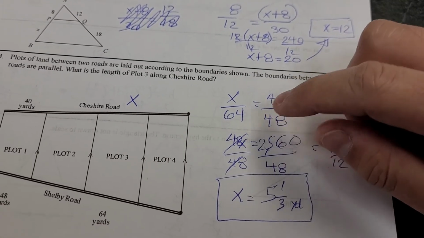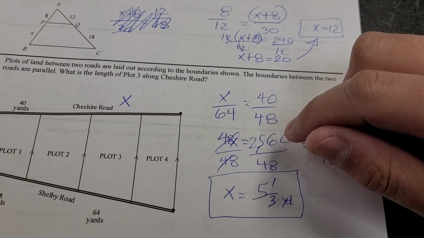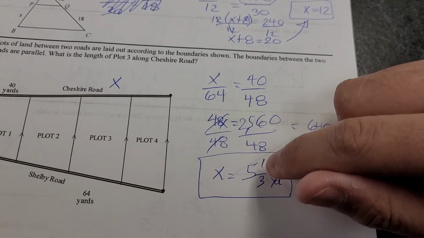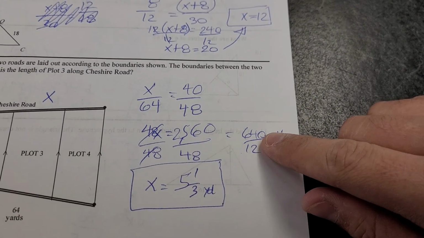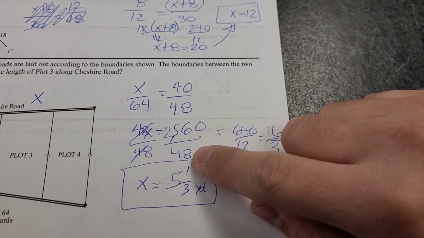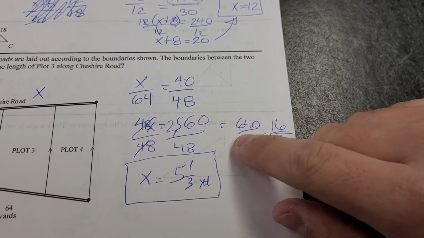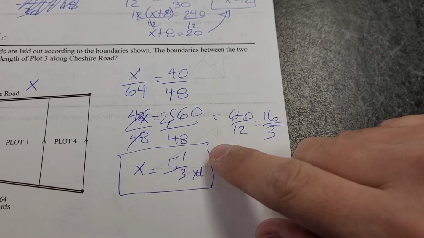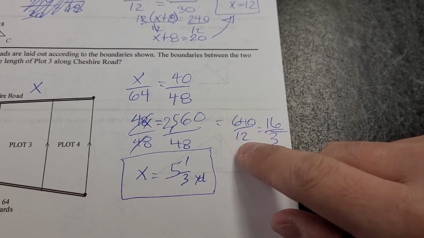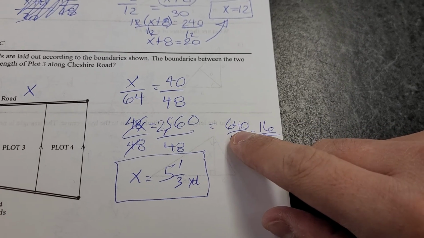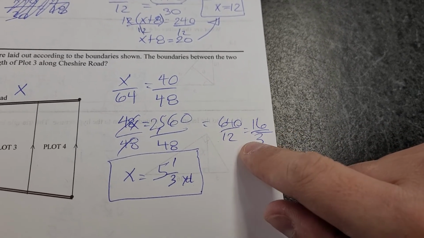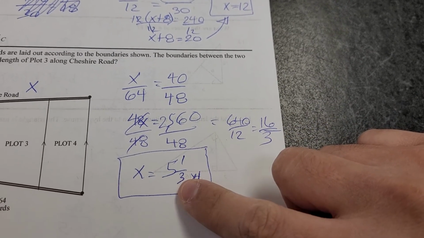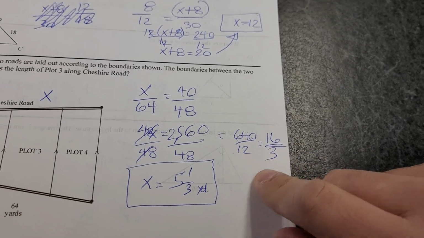X times 48 is 48x. 64 times 40 is going to be 2560. Divide both sides by 48. 2560 divided by 48, I'm just reducing this now. These both have a 4 in common. 4 goes into 2560 640 times. 4 goes into 48 12 times. Both of these have a 4 in common. 4 goes into 640 160 times. 4 goes into 12 3 times. I wrote it like this to get 16 thirds because your answer in the back is 5 1/3, which is what 16 over 3 is.